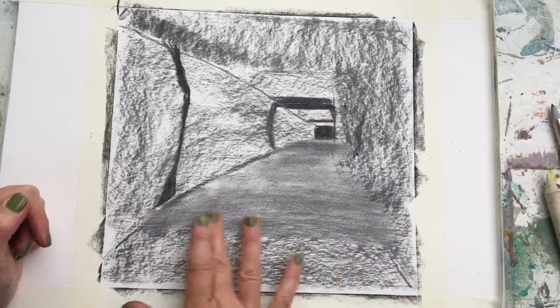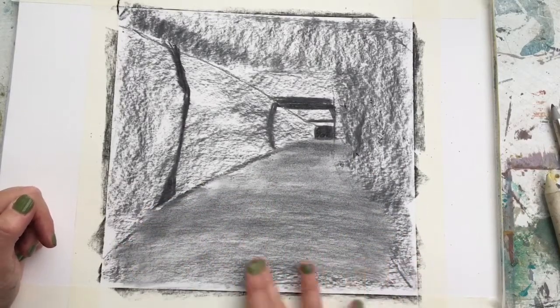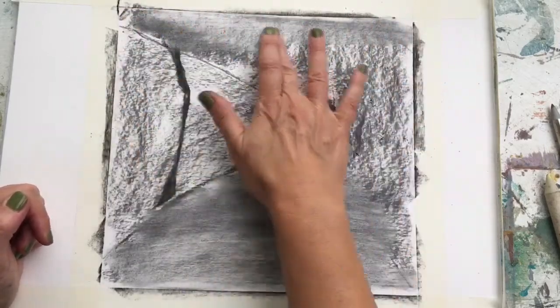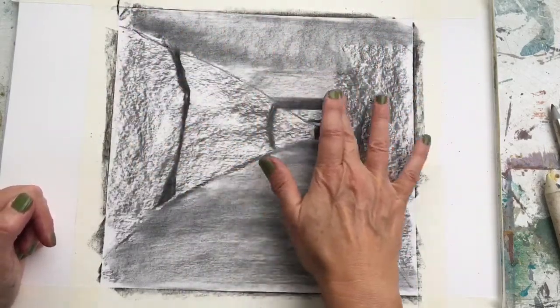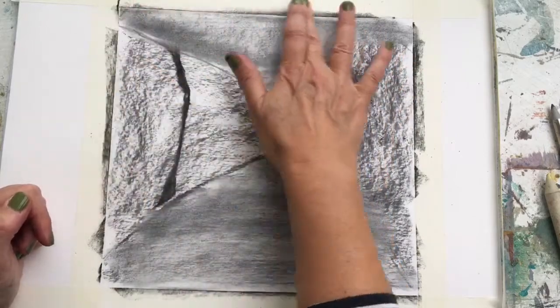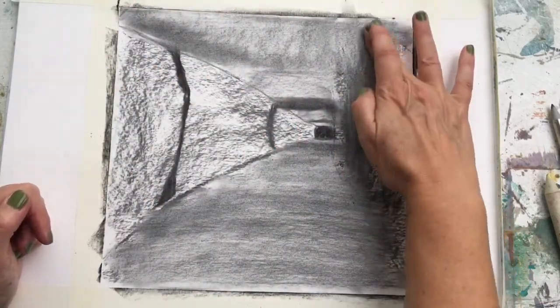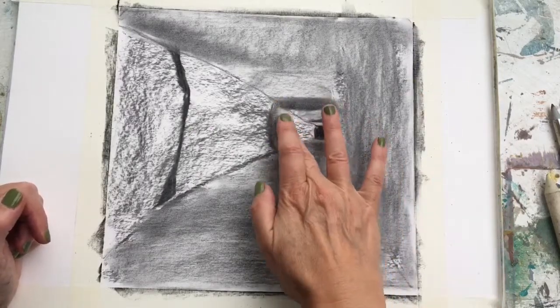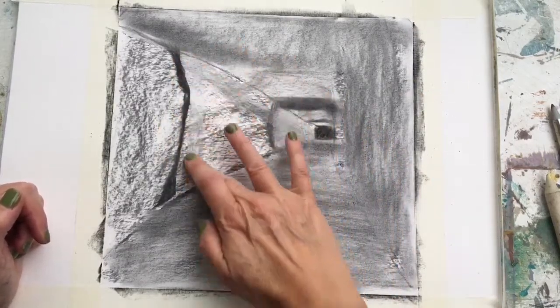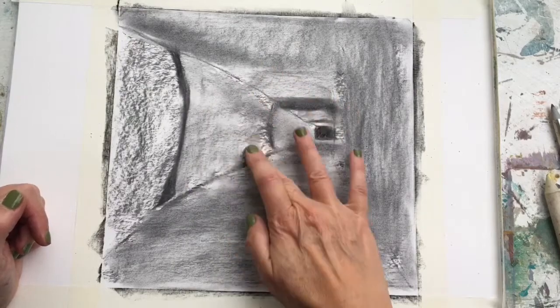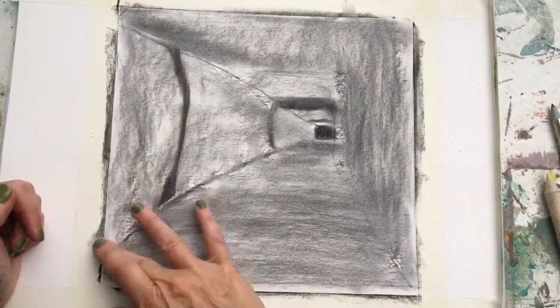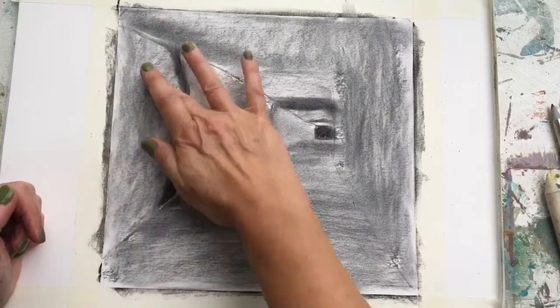Now, if you work across on the floor and on the ceiling, from left to right or right to left, and then down for the walls, then you'll start to feel the geometry of the place and the form and the three-dimension coming out just by the marks that you're making with your fingers.